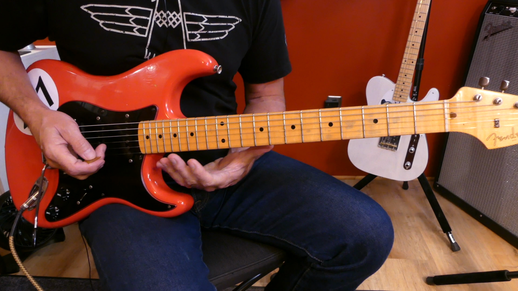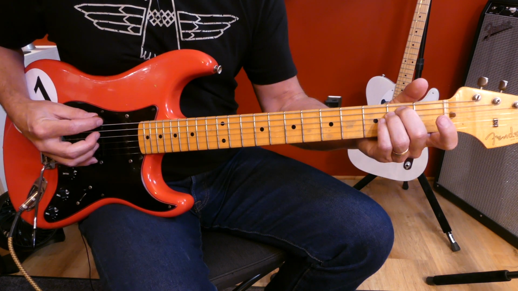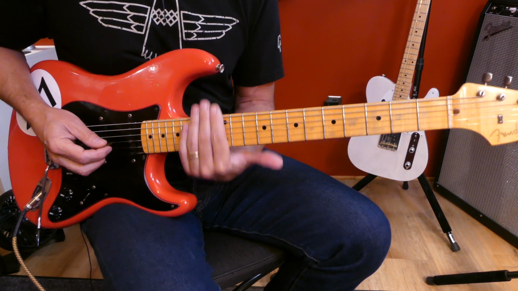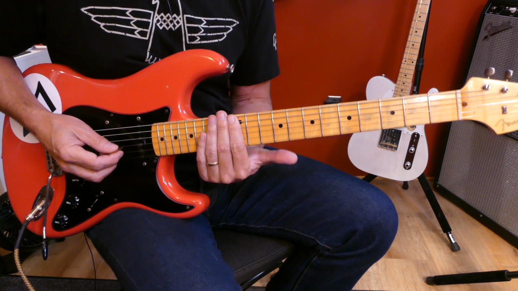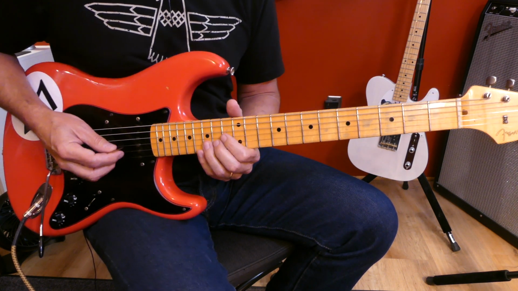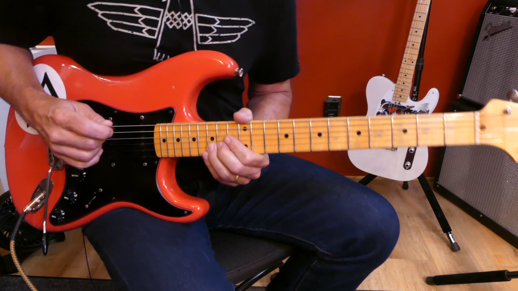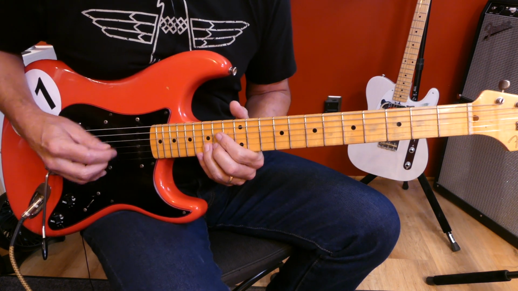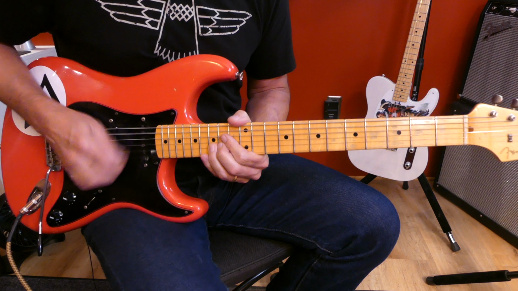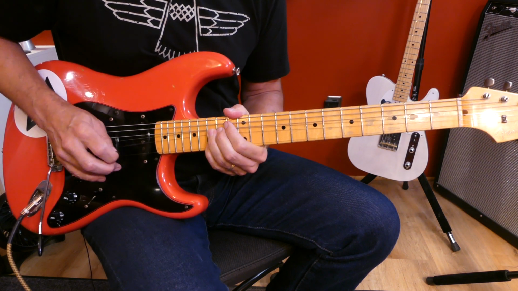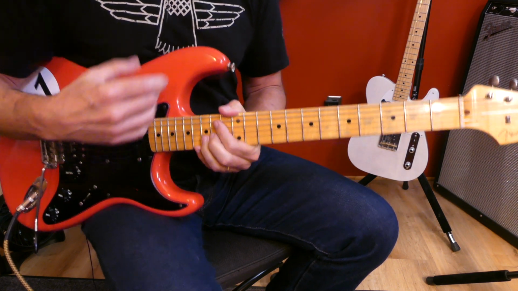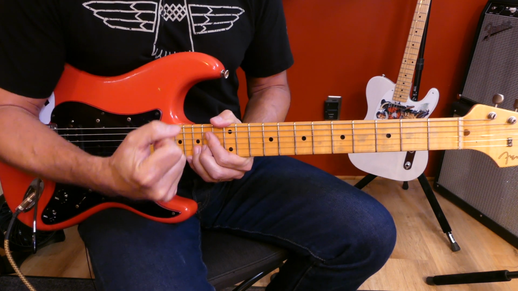Now we're coming around to the end of the solo. There's the E minor part. So I just go up here to the E minor sort of 12th position pentatonic. I hit this note and I bend flat very, very specifically, just to give a lot of emotional content to this last phrase.